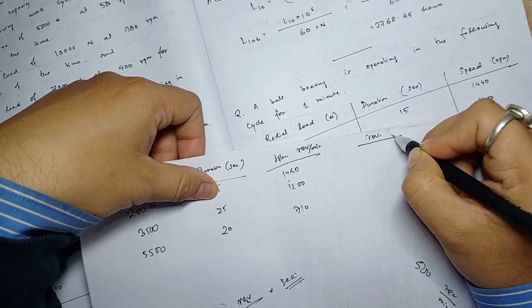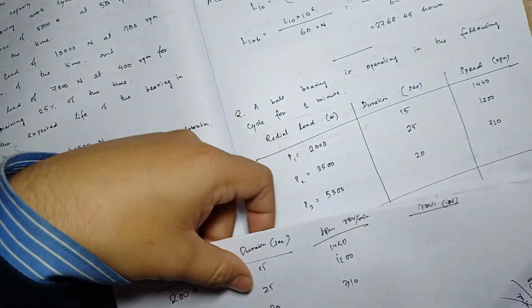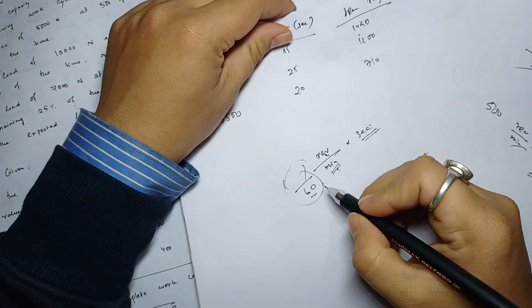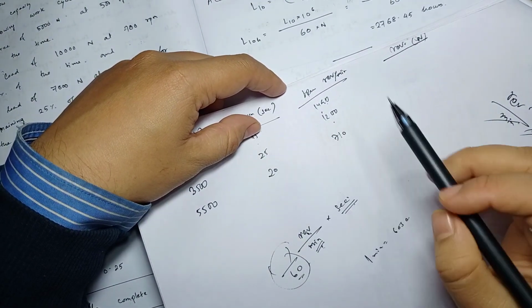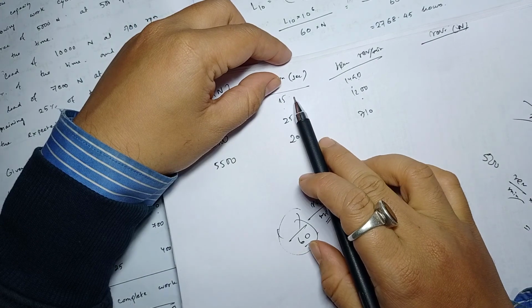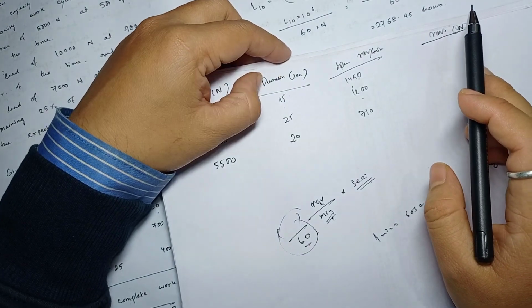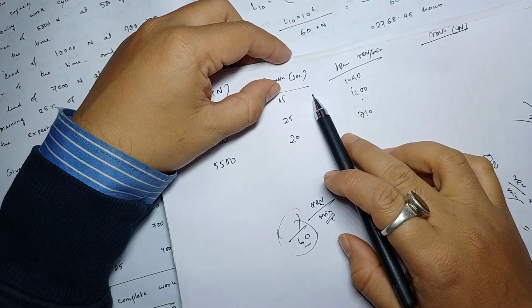We need the revolutions only, capital N. So either you divide 1440 by 60, 1200 by 60, then multiply, or you convert the time to minutes.